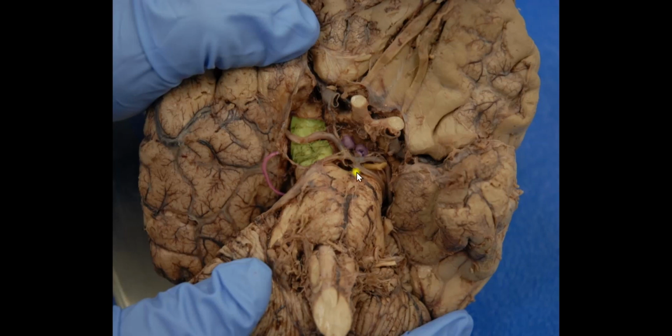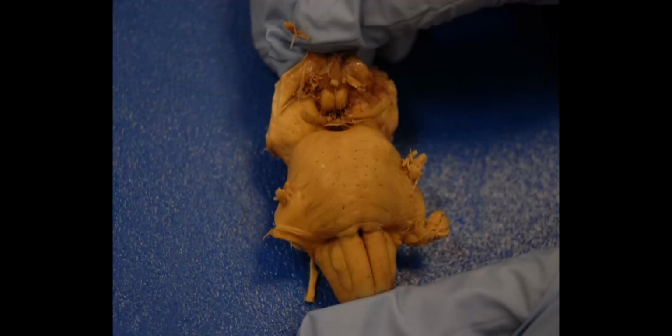This space right here is called the interpeduncular fossa. It's the space between the peduncles, basically, and that's where we look for the third nerve. Here we can see the mammillary bodies right here. Now, if we cut everything away, here we see the pons, and here are the cerebral peduncles, and again, here are the third nerves coming out in this interpeduncular fossa, and here again we see the mammillary bodies.